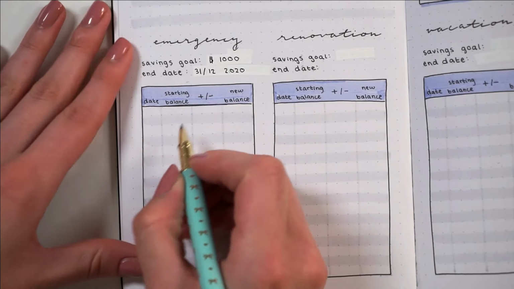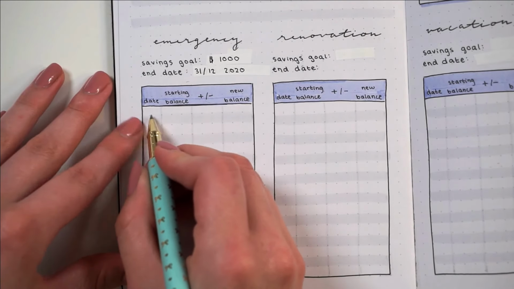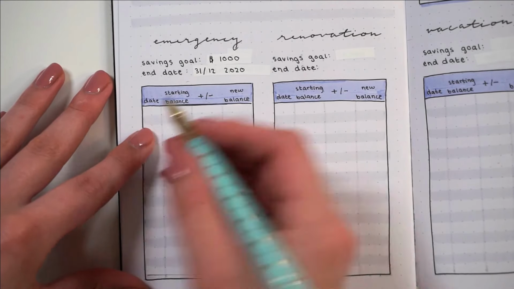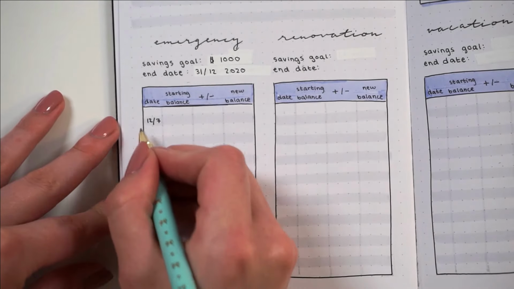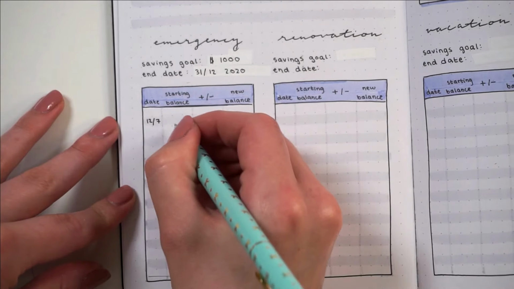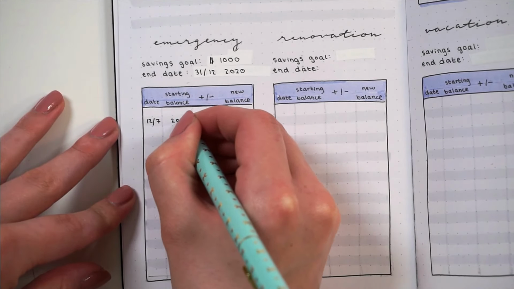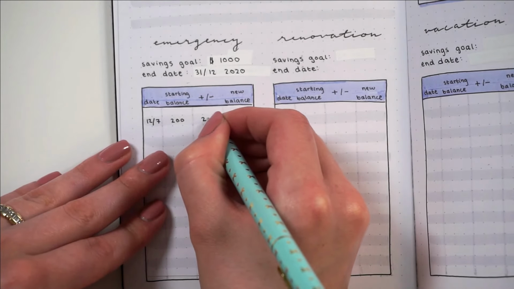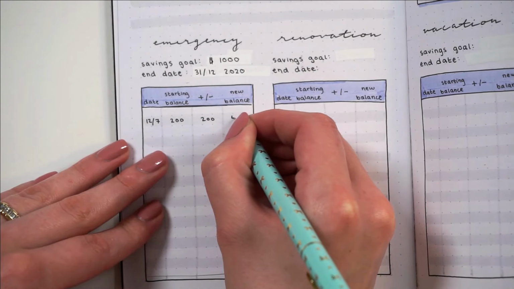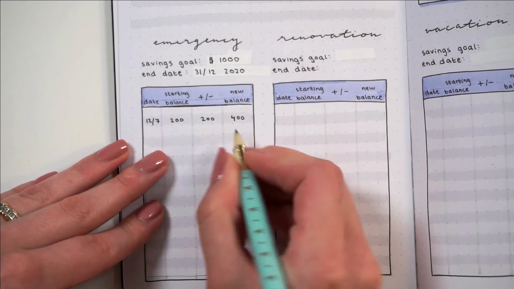So as you can see, I have one little section here for each one of my goals, and in each section you have the date, where you put down the date of the whole transaction that's happening. So today is the 12th of July, and say I already have $200 in this account, and then I am saving another $200. That means the new balance would be $400.